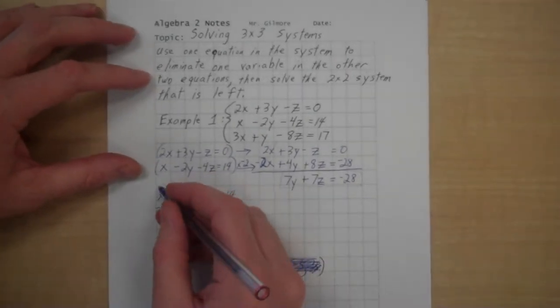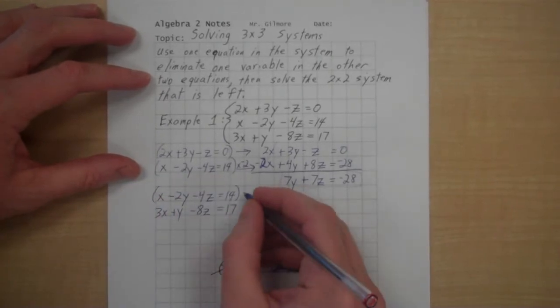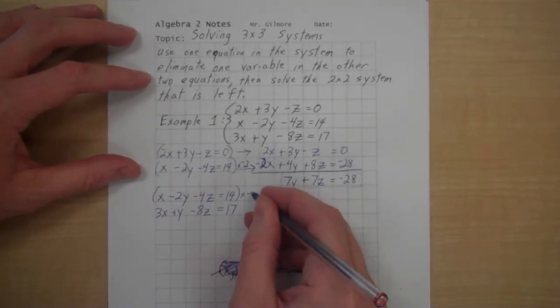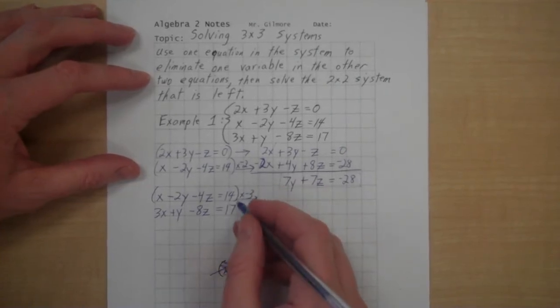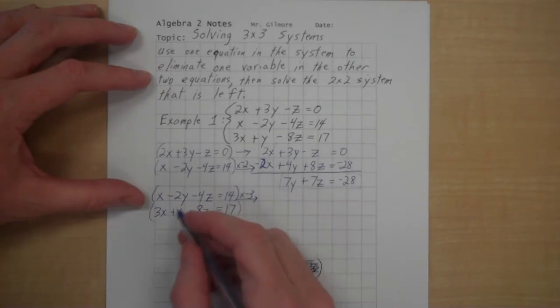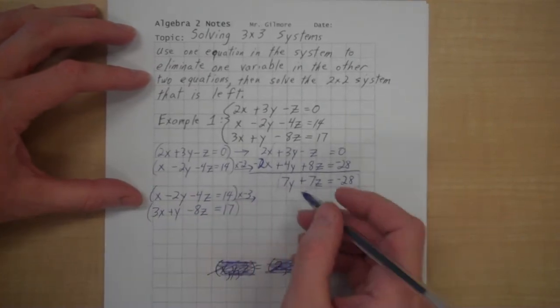I am going to multiply the second equation by negative 3 so that I can get rid of the x in the third equation.